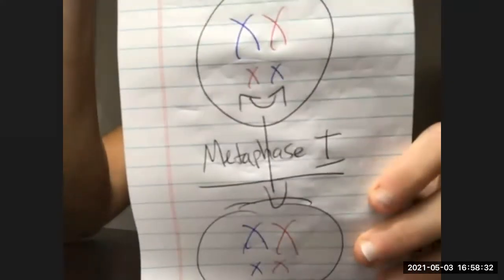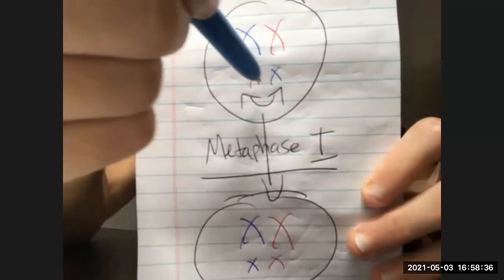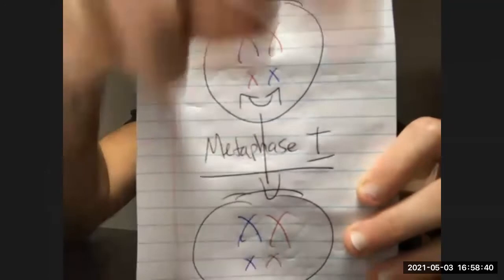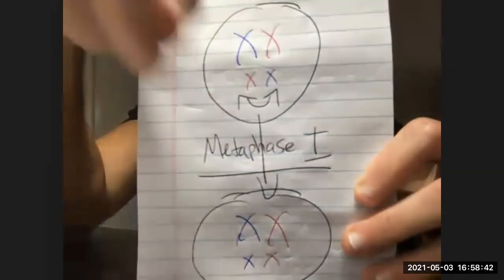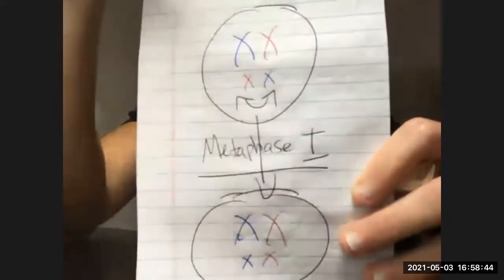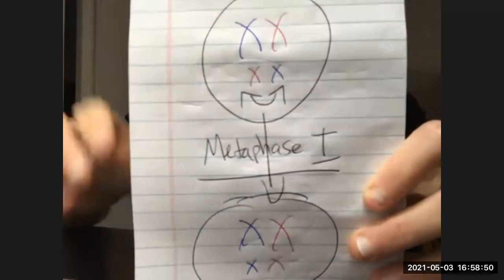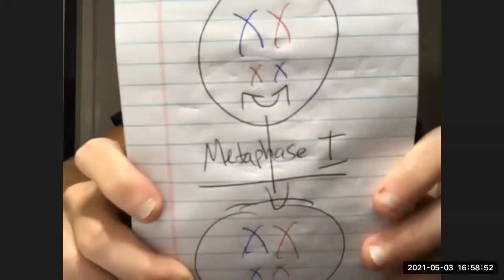But I could have had a crossing over event occur between these two and put a red here and a blue here, and parts of the non-sister chromatids swap chromosome fragments, or segments.